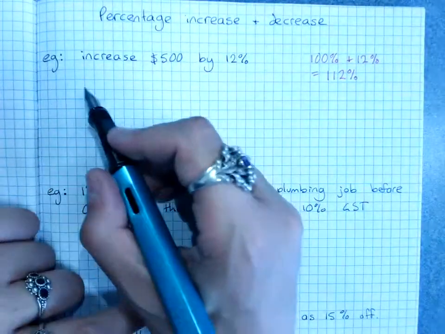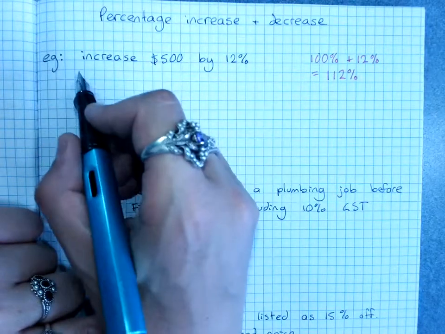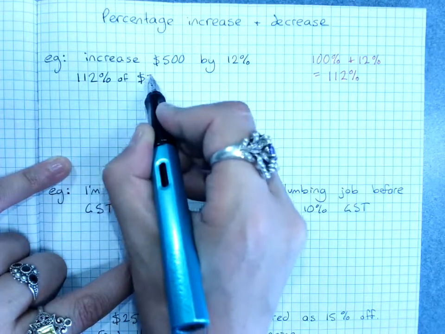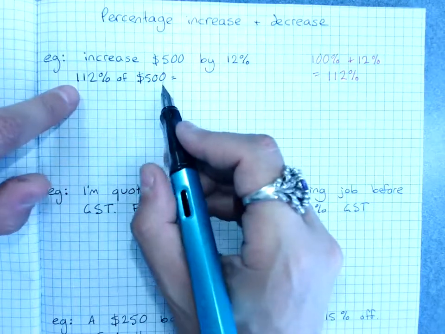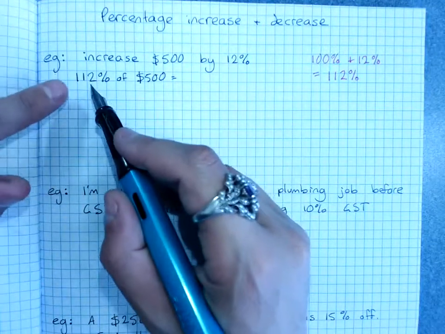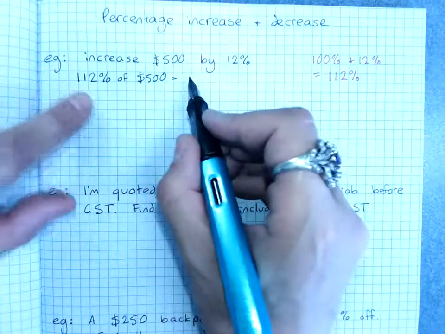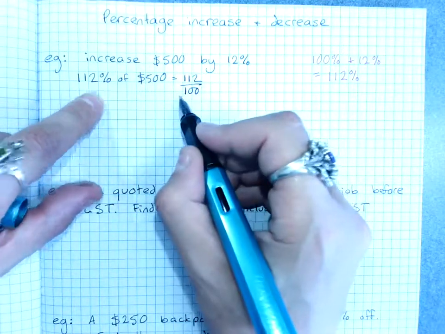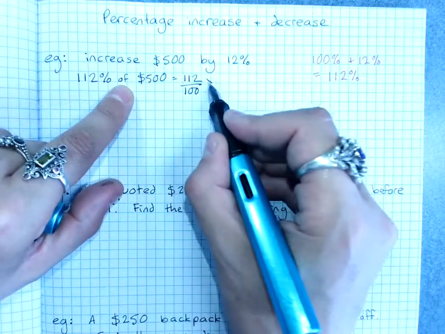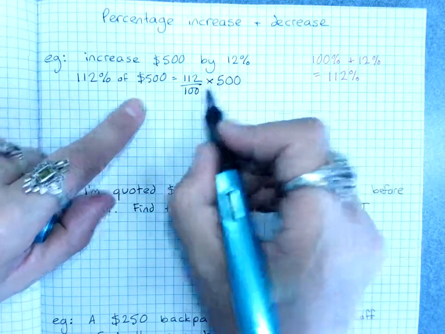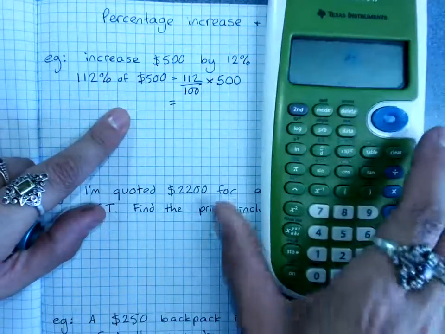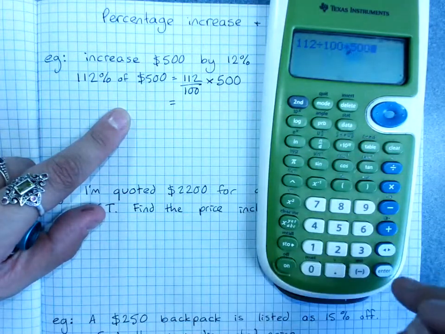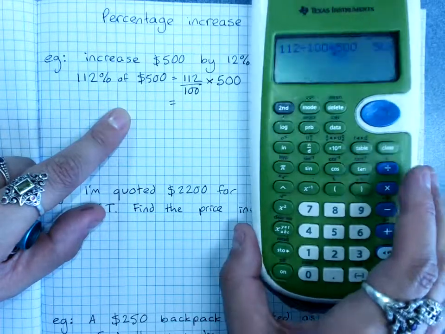You may just prefer to do the short way of finding a percentage of an amount, where you say, I want to find 112% of 500, and by writing that, it guides you as to what your working will be. Because 112%, rewrite that as 112 over 100, because that's 112 out of 100. The percent sign looks like 100. Of always means times, and put your 500 in, and that shows you what the working is that you're going to need. So 112 divided by 100 times 500, the new price is $560.